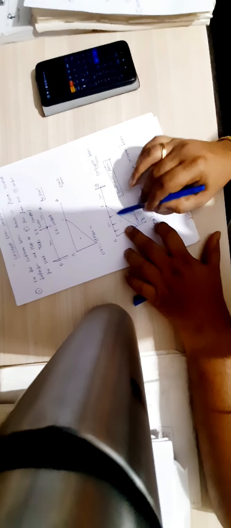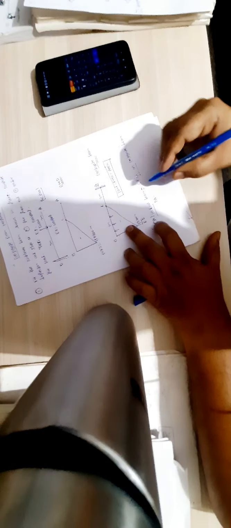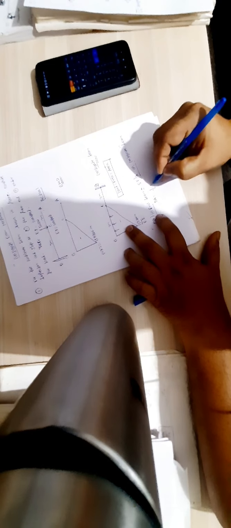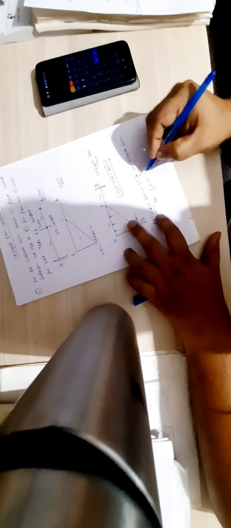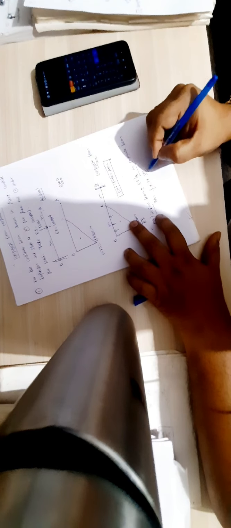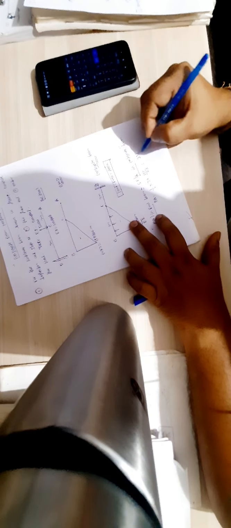How many forces are there? That force equals the area. How many areas are there? Only one area. So it is half into base, which is 3, into height, which is 150 by EI. So 150 by EI, how much is it? It will be 225 by EI.